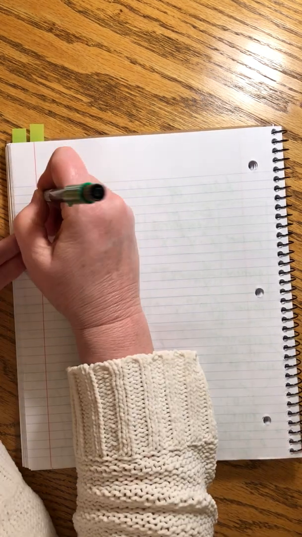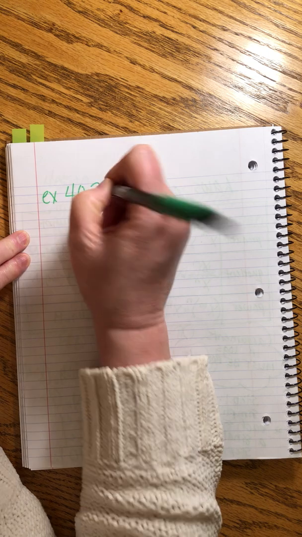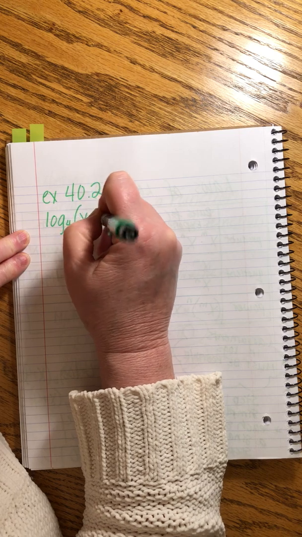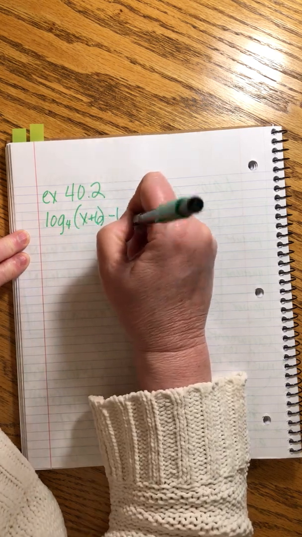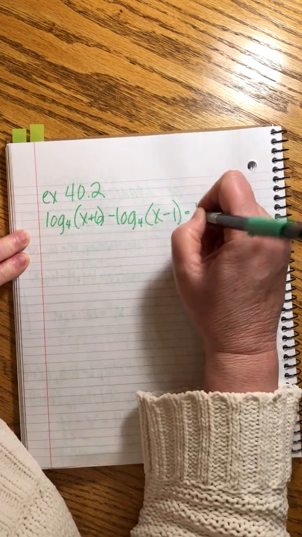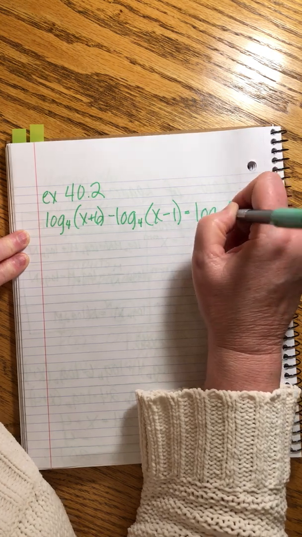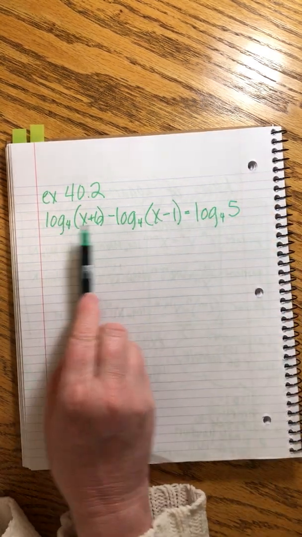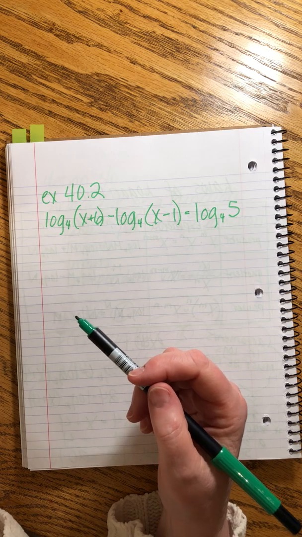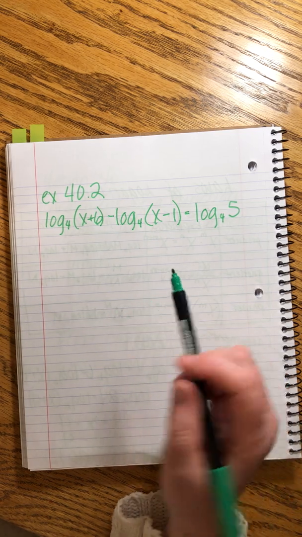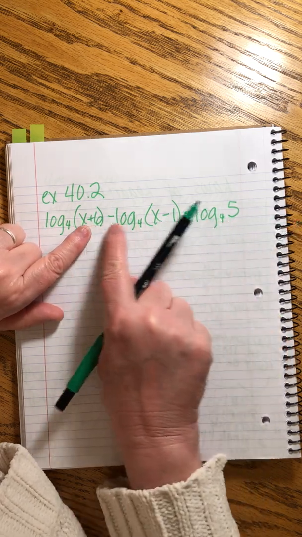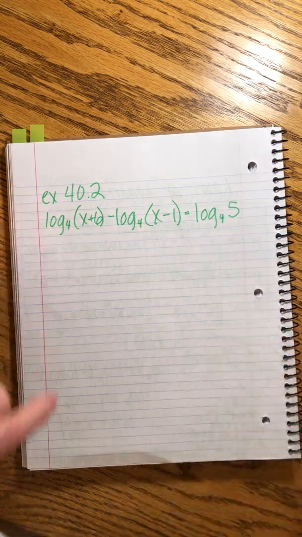40.2. We have 4 of these problems now. Here comes the next one. Again, as I'm writing this down, I'm noticing that the base is 4. I don't have any base log 4 buttons on my calculator. Obviously, I'm not going to need them. So what we're doing is not actually calculating the logs. We're using the laws of logarithms to solve for these variables, these x's floating around here.